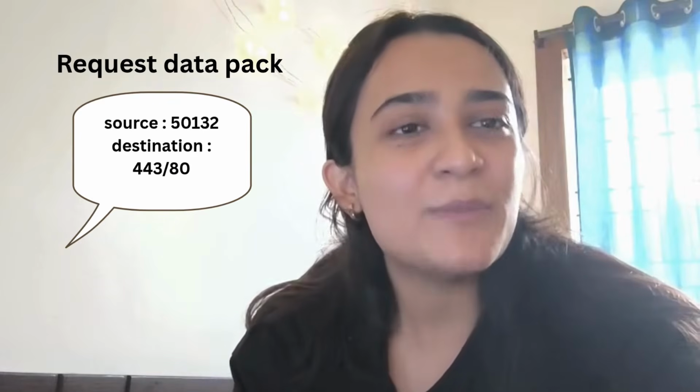Now, since I have the IP address, I know that this IP address is of nothing else but the web server that is hosting the website that I want to see on my screen. Now, I send the request to the correct destination, which would be that web server, and my request will have a source port number of 50,132, and the destination port number will be 443 or 80, whichever protocol is being used here.